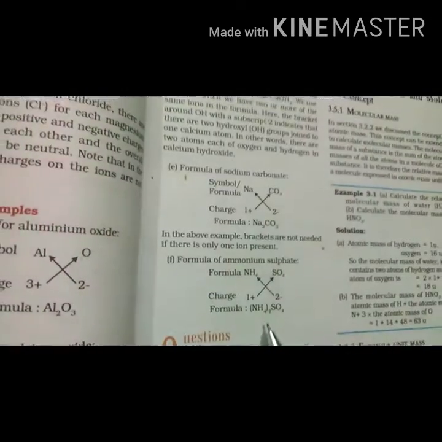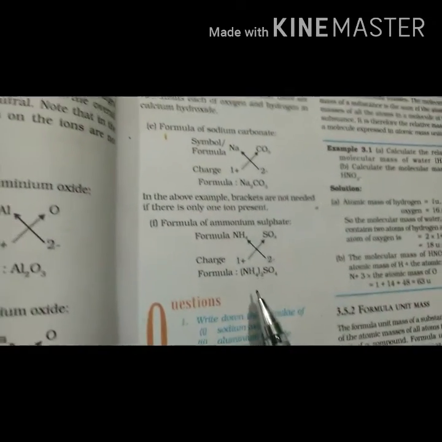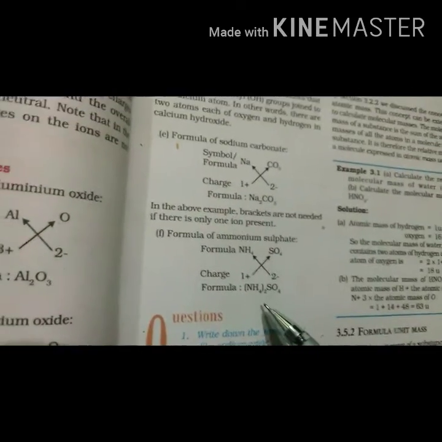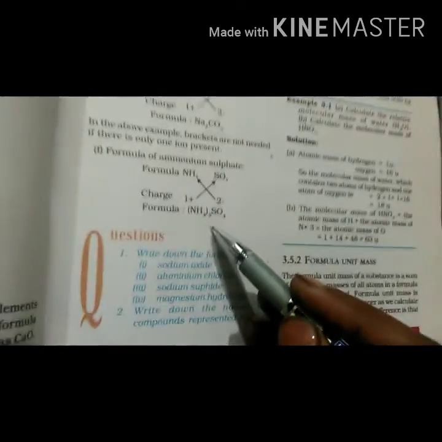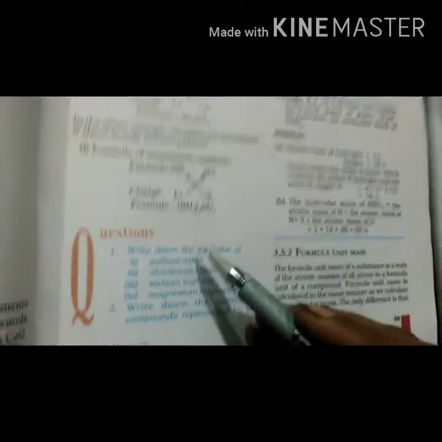Then what should be the formula of ammonium sulfate? The valency of ammonium is 1. It should be written on sulfate, SO4, and the valency of sulfate is 2. It should be written on ammonium, NH4. So the chemical composition of ammonium sulfate will be (NH4)2SO4. It is the formula of ammonium sulfate.